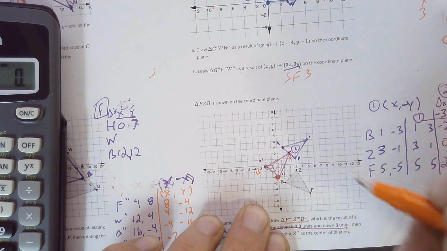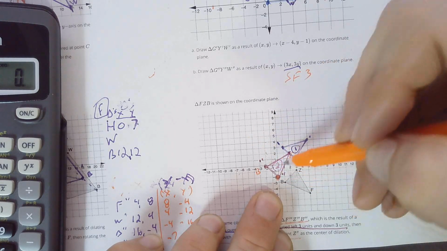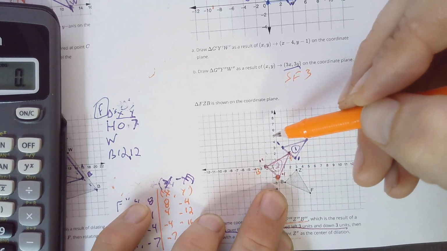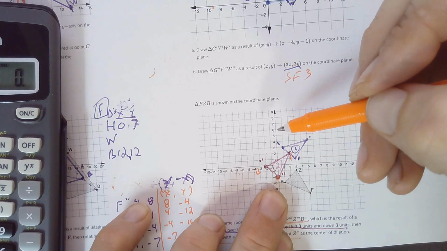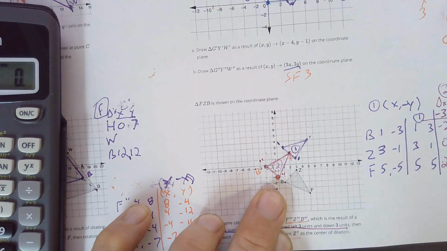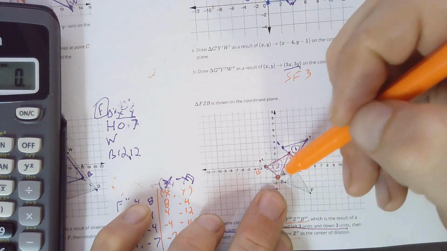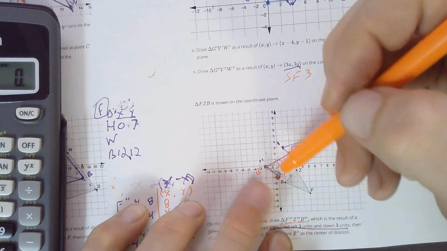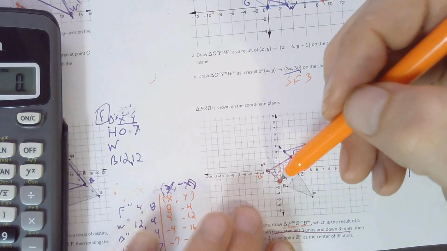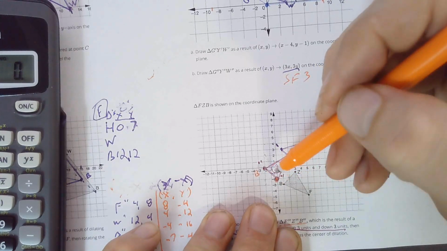So to expand z prime, or the z double prime, oh sorry, z double prime to z triple prime, by a scale factor of 5/2, I need to do both the x value and the y value by 5/2.